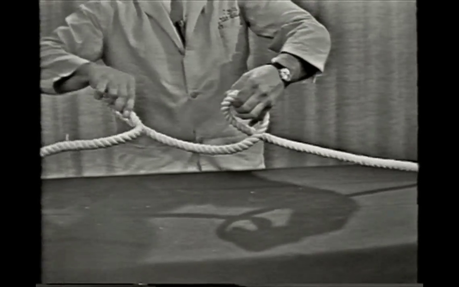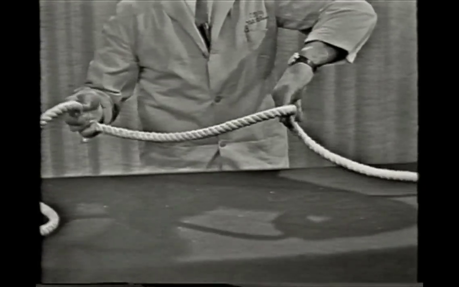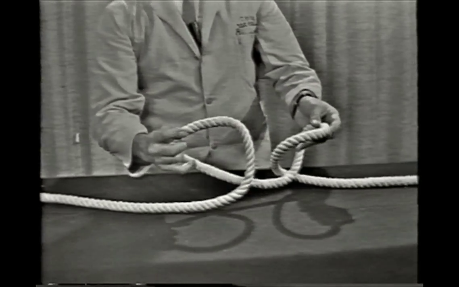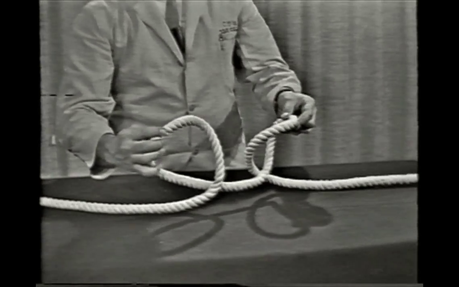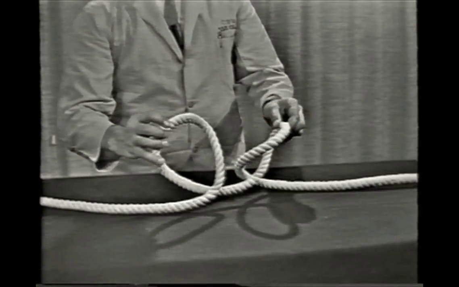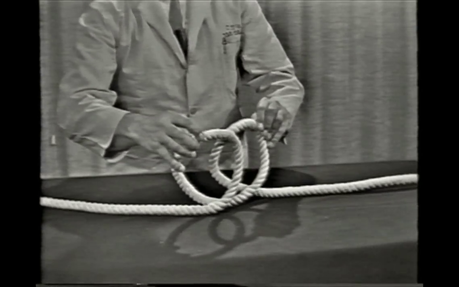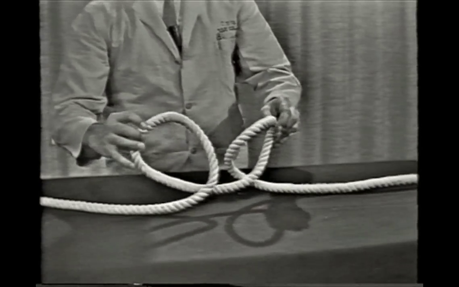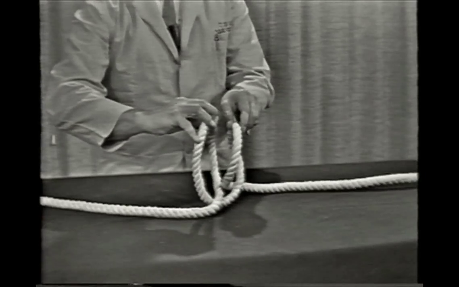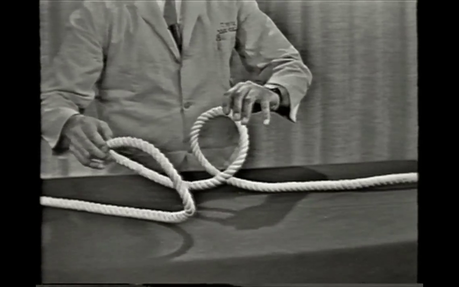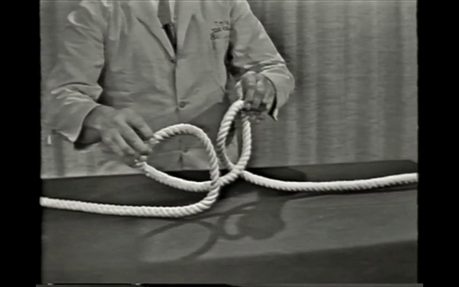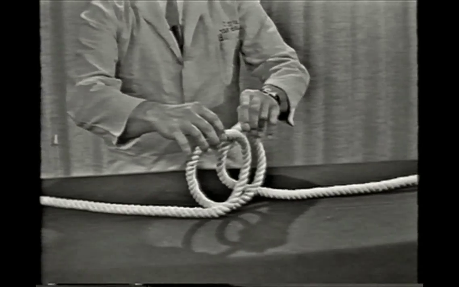Form our two loops by inversion of the rope, similar to what we did with the clove hitch. And this time, instead of forming a complete clove hitch by inverting and placing the two loops one on the other, we will slide the two loops outside each other. A clove hitch is like this, as you can see. In the process of making a butterfly, we do not superimpose these two loops. Rather, one loop stays on the outside of the other loop.